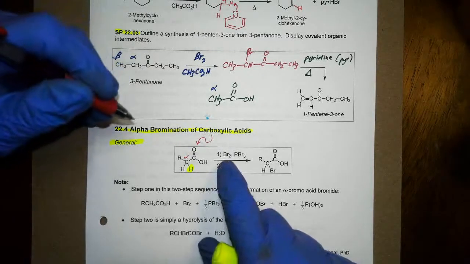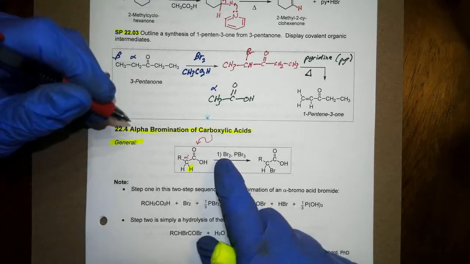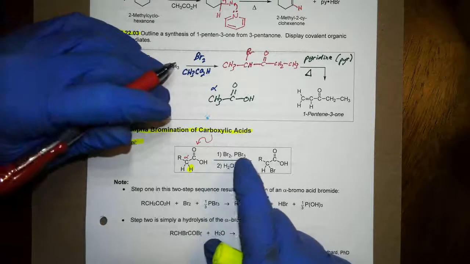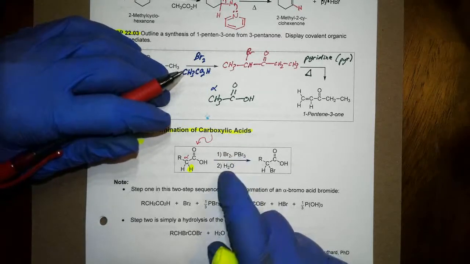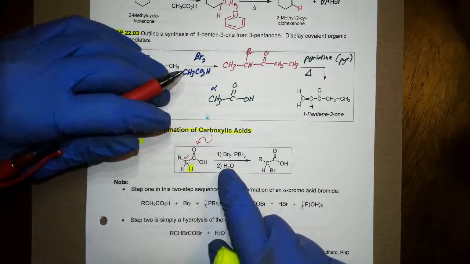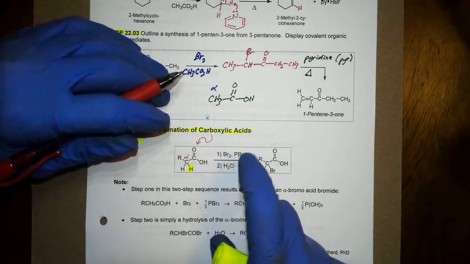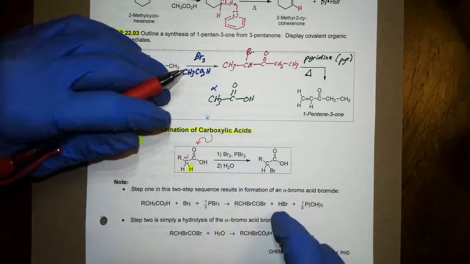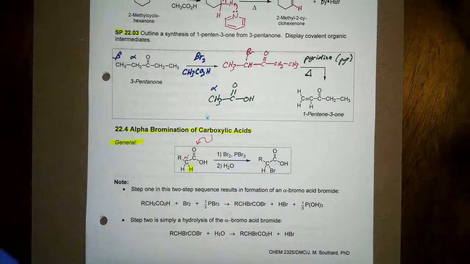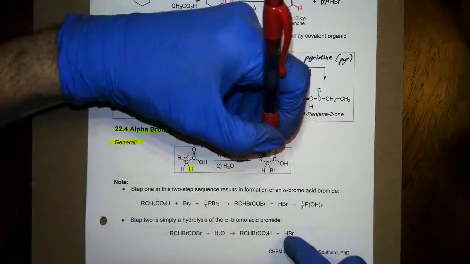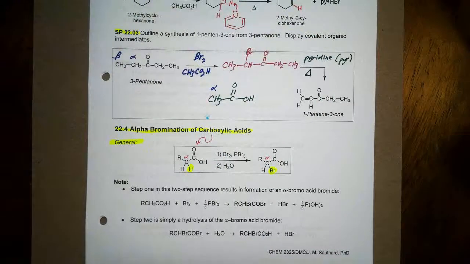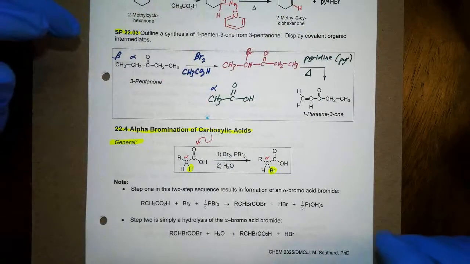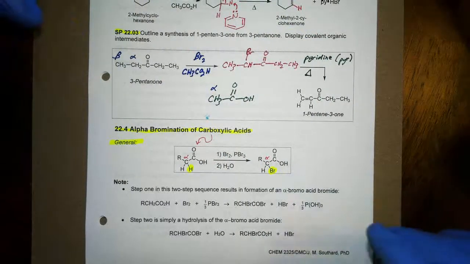Just like before, if we want to brominate, we need bromine. But it can't do it alone. We need PBr3 for reasons you'll see in a moment. Then we're going to quench the whole thing with water. But you're going to find out the water does a little bit more than just quench. This is a pretty cool reaction. So it's not as simple as it may look on the surface. But by the same token, the overall result was to replace a hydrogen with a bromine on the alpha carbon to make a new carboxylic acid.